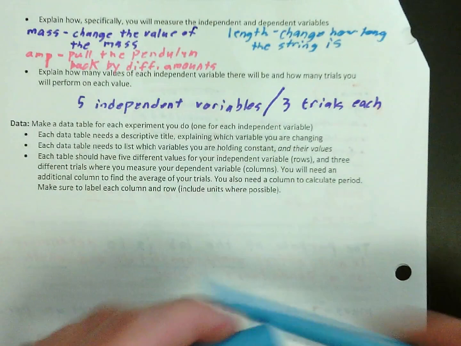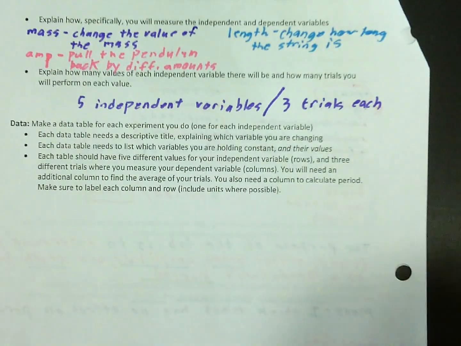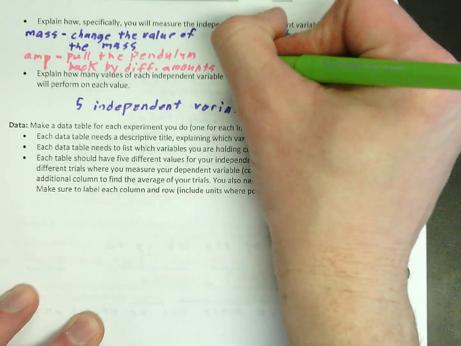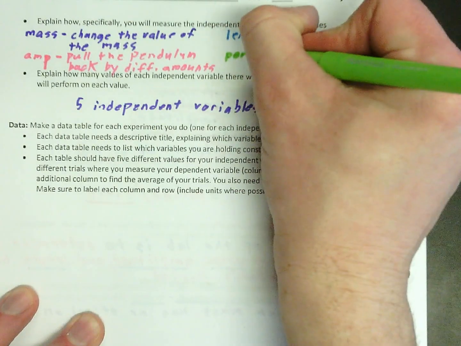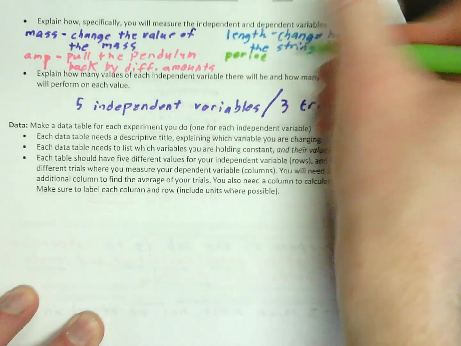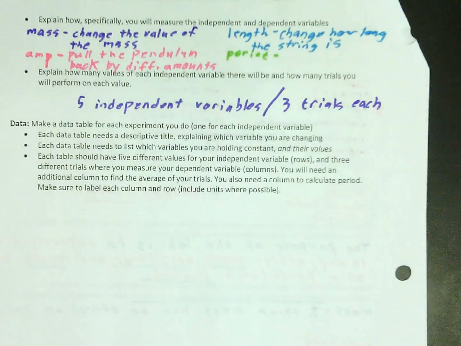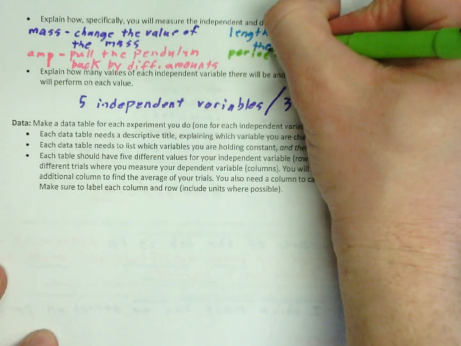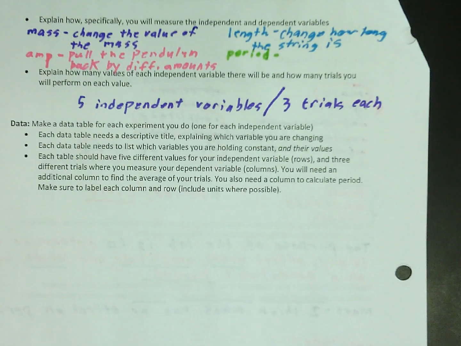And then the last thing we need to do is period. Now, period is the time it takes to go back and forth once. Depending on what your measurements are, that could be really fast, faster than what you can measure easily. So instead of measuring how long it takes to go back and forth once, we're going to measure how long it takes to go back and forth 10 times.